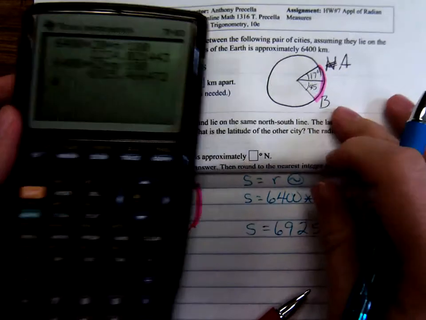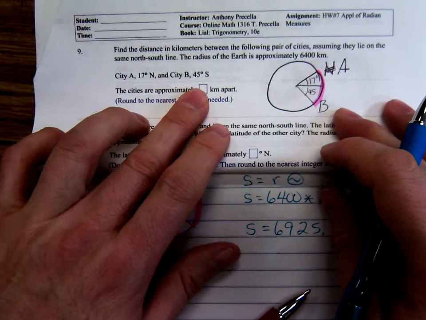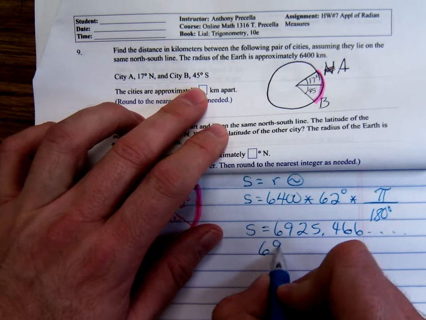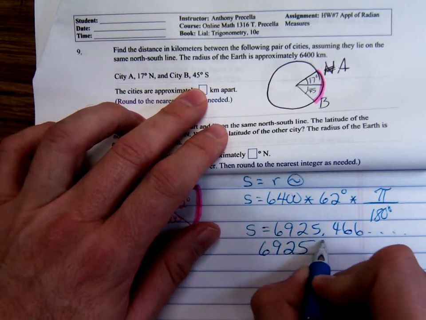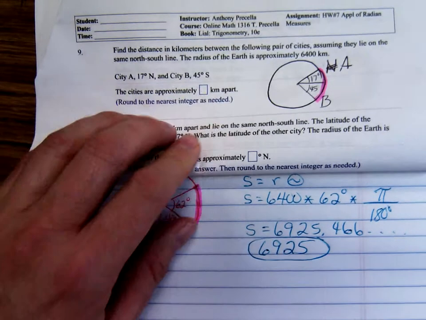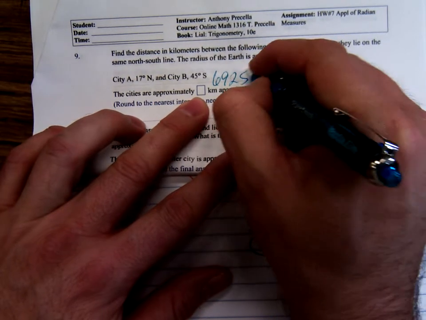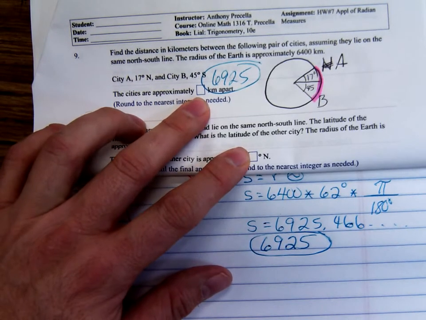How are we told to round to the nearest integer? So how would y'all round that? 6925. Okay? So those two cities are 6,925 kilometers apart.